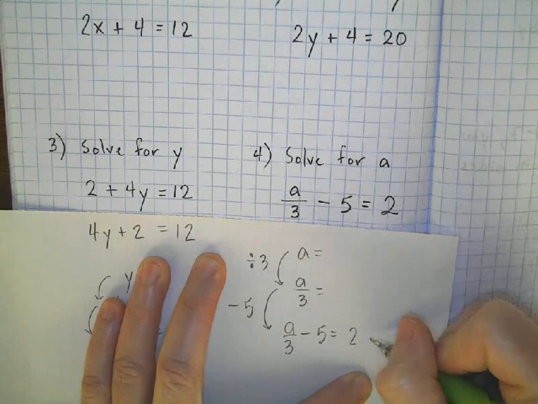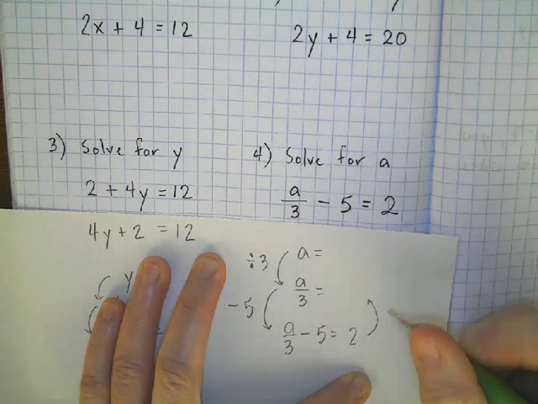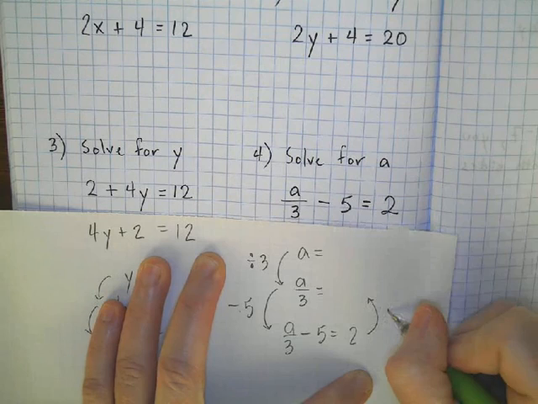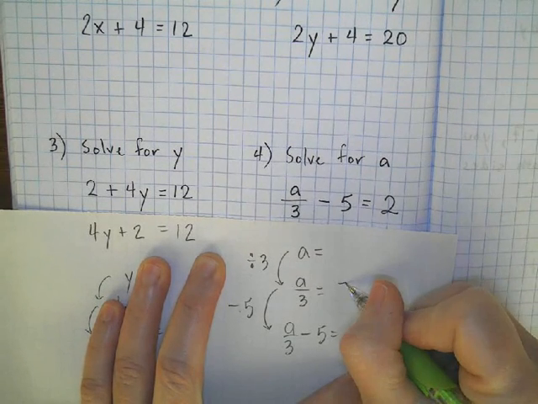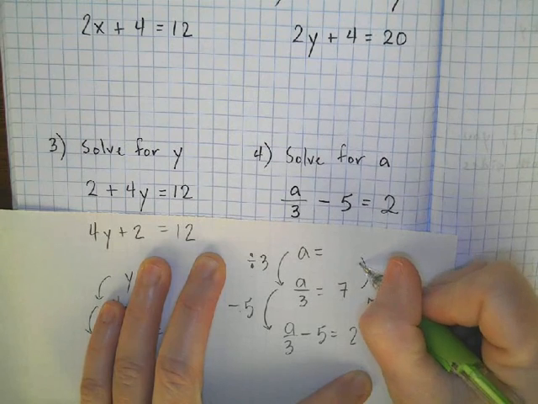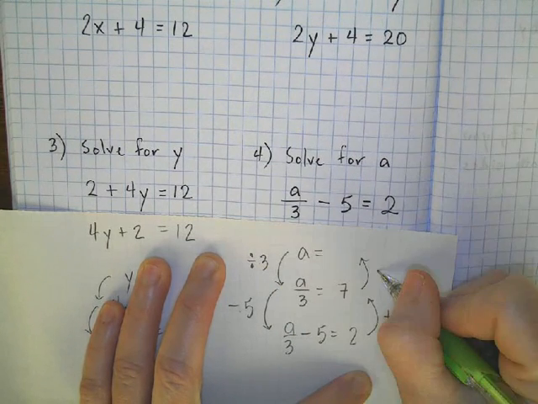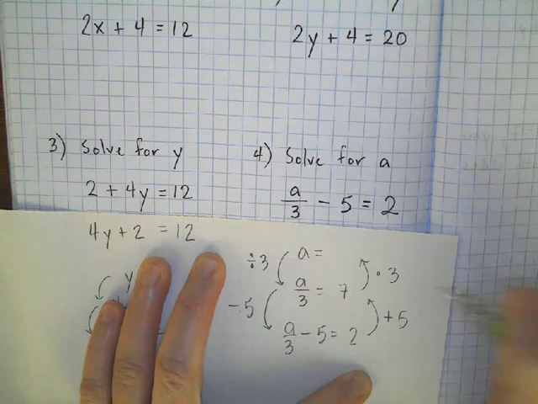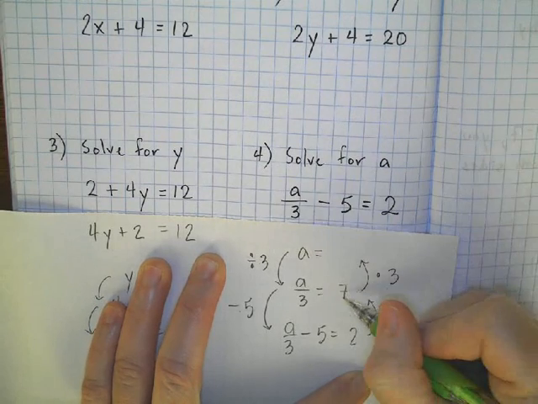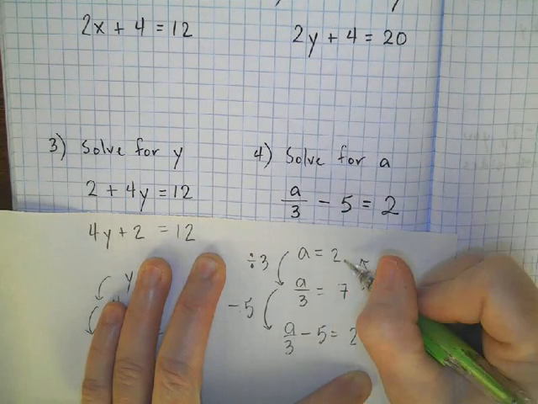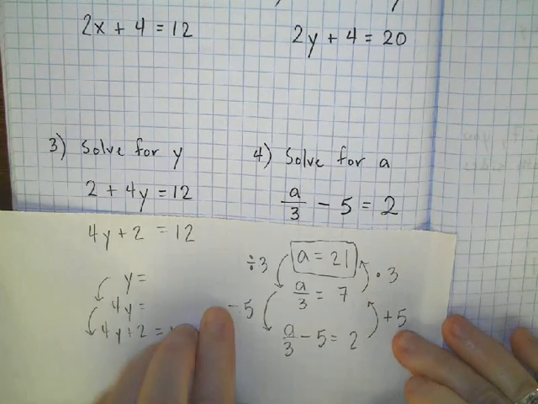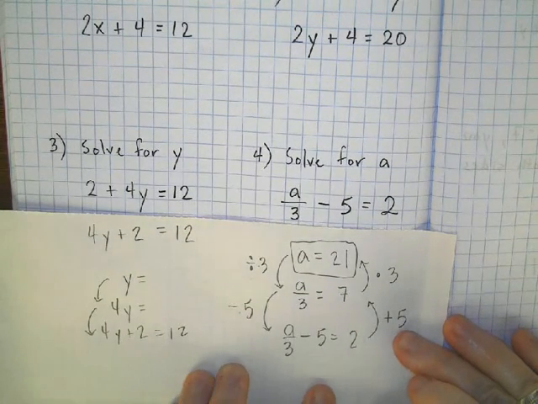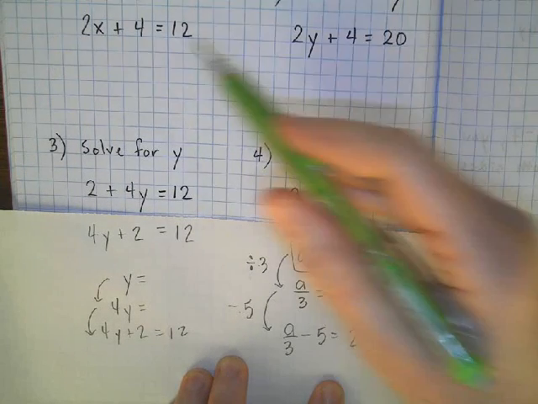Then I've got to do the opposites. The opposite of minus 5 is plus 5. 2 plus 5 is 7. And then the opposite of divide is multiply. So multiply by 3. 7 times 3 is 21. There's our answer. Yesterday's assignment in math space, Monday's, was just like these.